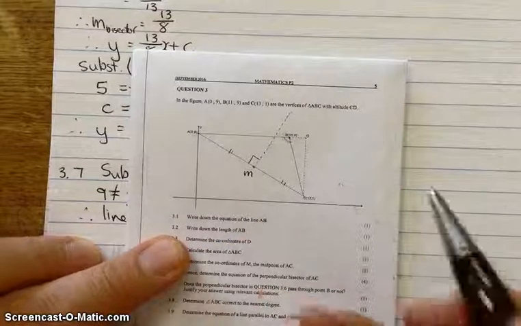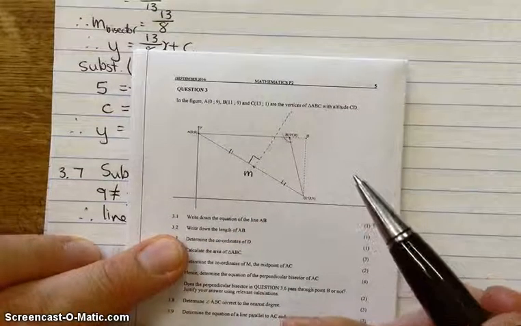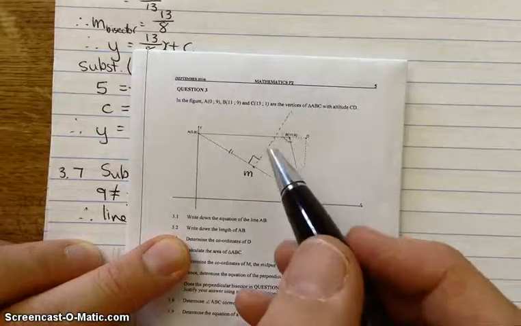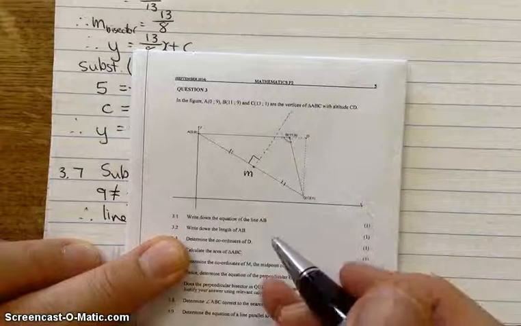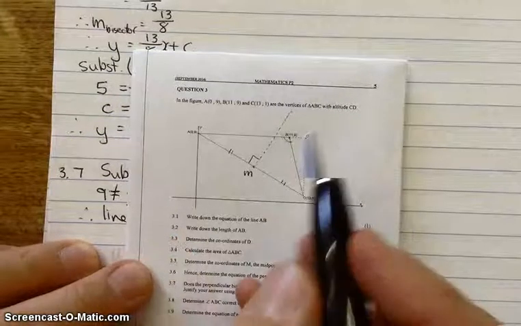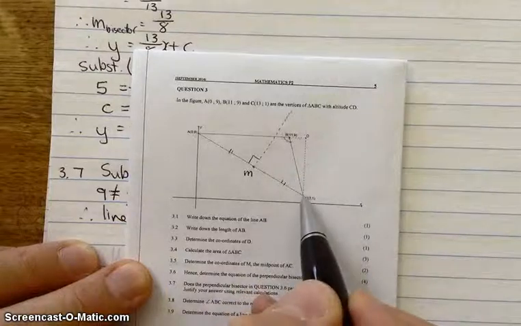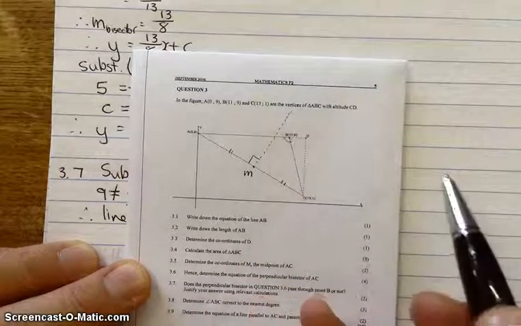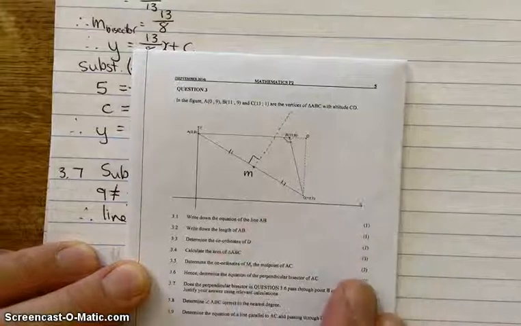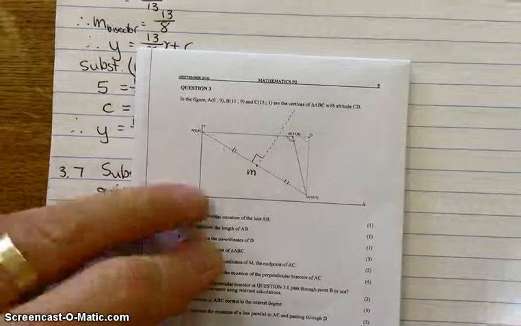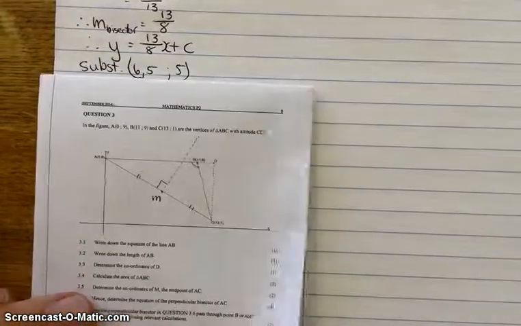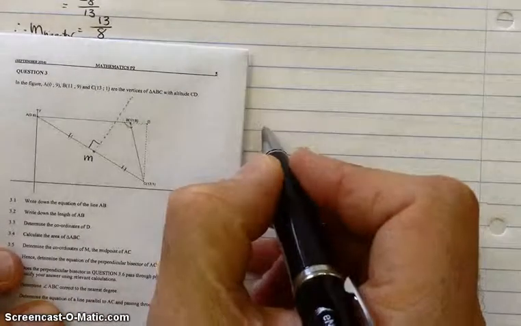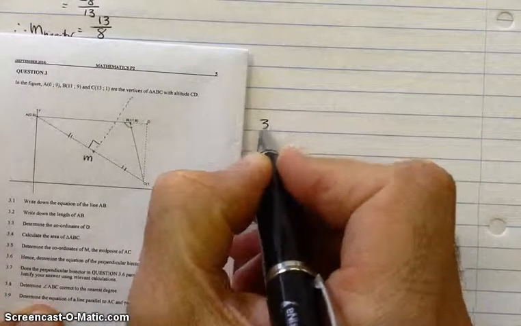Now, if you work with the fact that you can calculate gradients and that tan theta equals the gradient of a line, so we can use that fact to calculate the gradient of line BC, and that will lead us to the size of that angle. So that is what we're going to do. I'm going to do it this side.